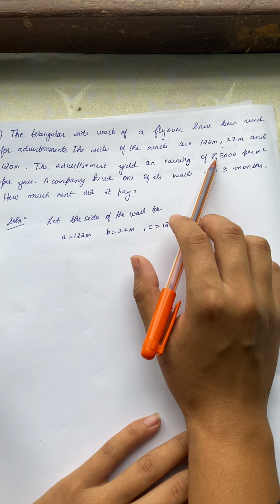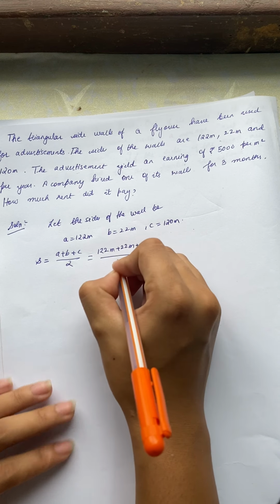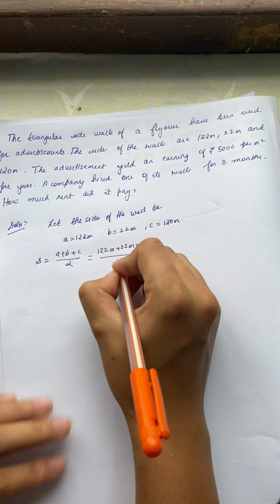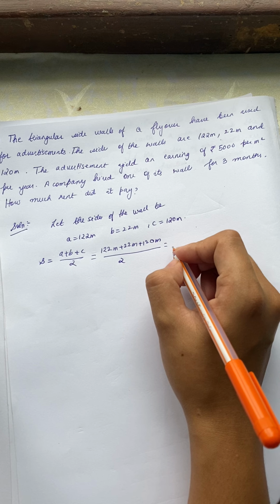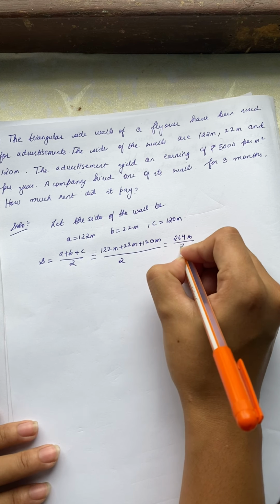Therefore, what is Heron's formula? What do we have to find? We have to find S. What is S? A plus B plus C by 2. So you add all of them: 122 meter plus 22 meter plus 120 meter, divided by 2. So you do the calculation. 122 plus 22 plus 120. What do you get? It is 264 meter, divided by 2. So 2 into 2, 2, 1, 2, 3. It will be equivalent to 132 meter. Clear with this? 144 plus 120, 264.